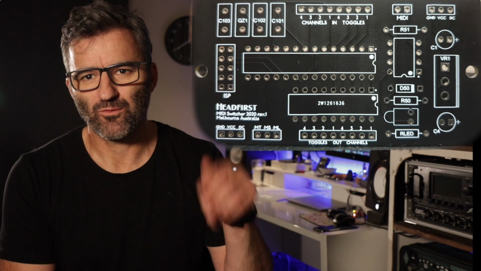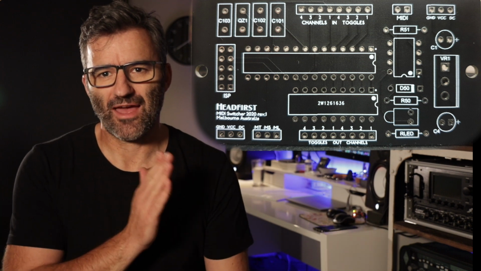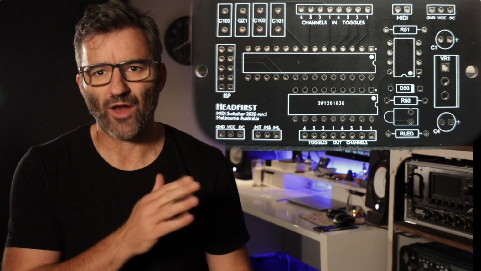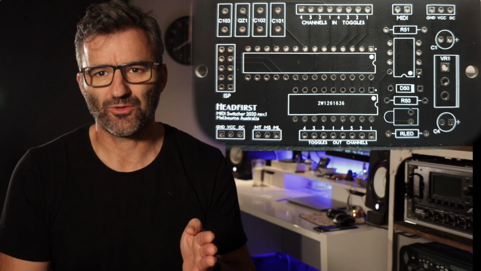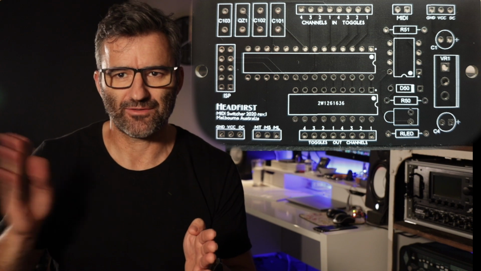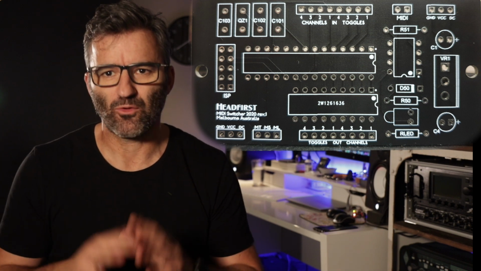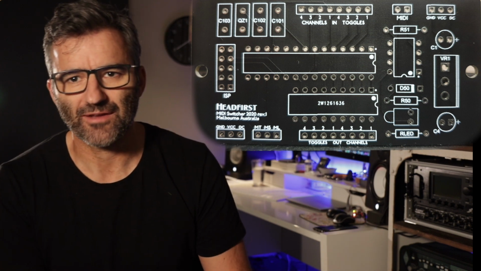But 4 channels, and they work as exclusive, so one of the 4 switches will be active. With the toggles, they operate completely independently, so you could select channel 2 and then completely independently activate 2 toggles, and you could have all of that stored as a preset actually.